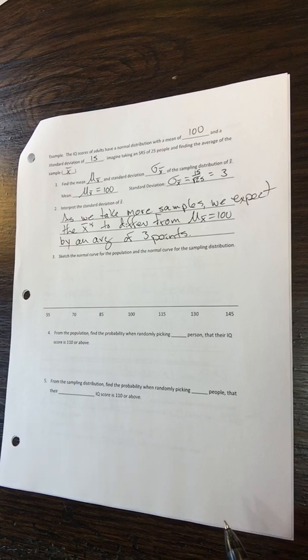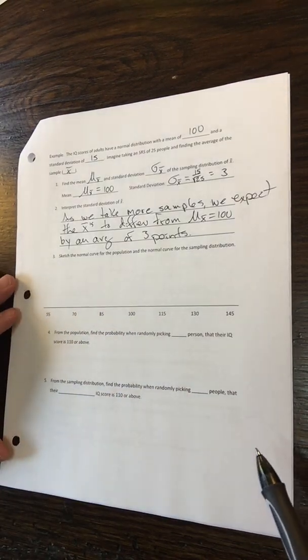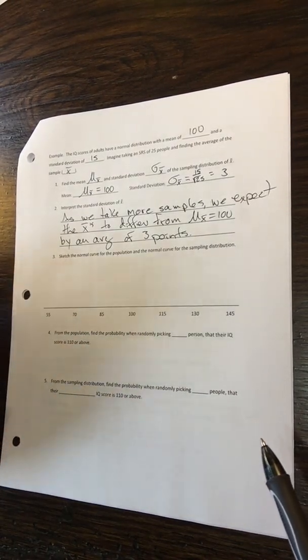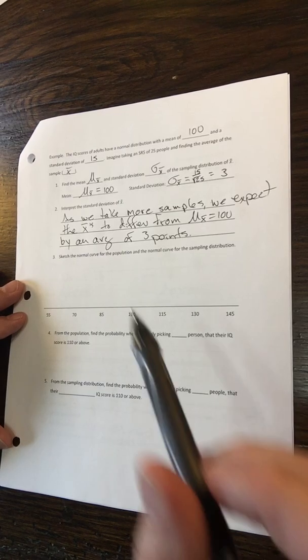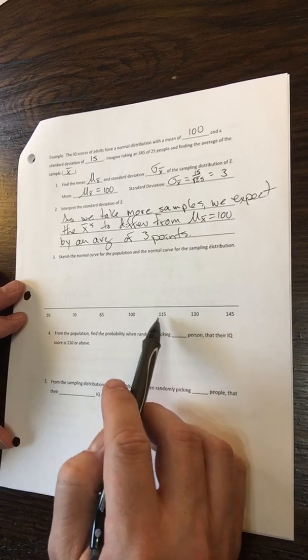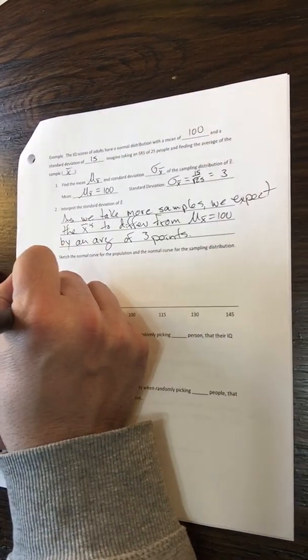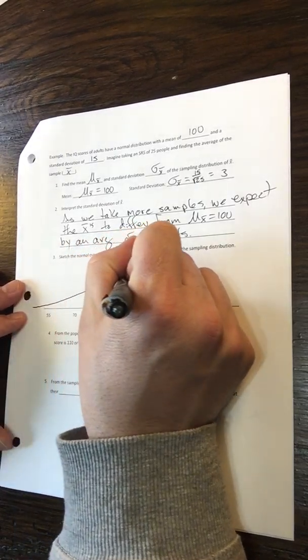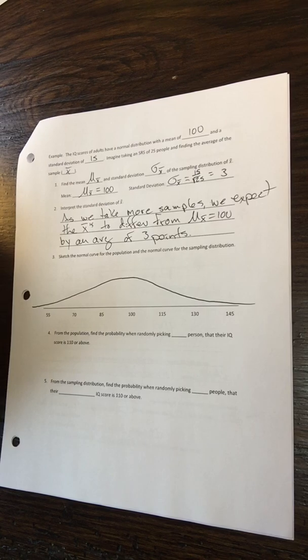All right. This part's kind of cool, just to show you how much the standard deviation actually shrinks. I'm going to sketch both normal curves, the one for the population and the one for the sampling distribution. So the population's got a mean of 100, and if I go 15 as a standard deviation, I'll get to 115, 130, and 145. So this is the whole population. So I'm just going to try and draw a big wide normal curve over this that describes my whole population.